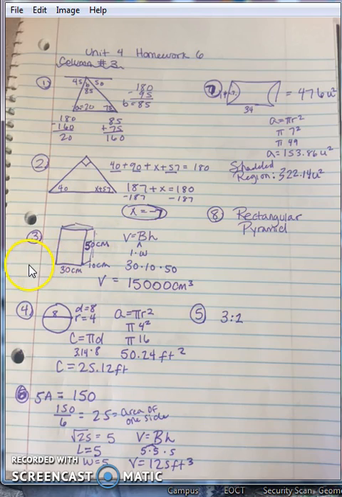Okay, number 3, we are going to draw out the milk carton as it's described in the question. So I drew something similar to what I imagined it to be. So V equals big B times the height. Okay, so we have length times width for the area of the base, and then that would be 30 times 10, which is 300. 300 times 50 would be 15,000 centimeters cubed.